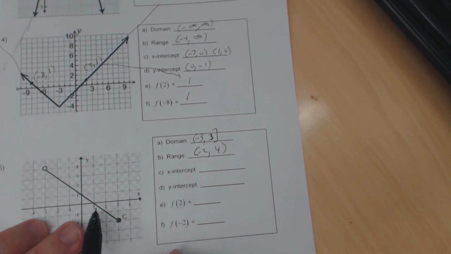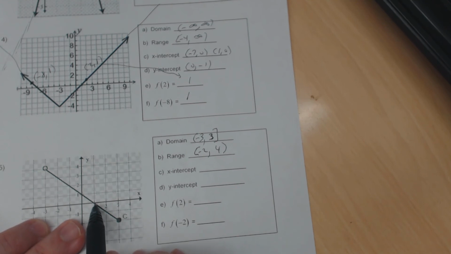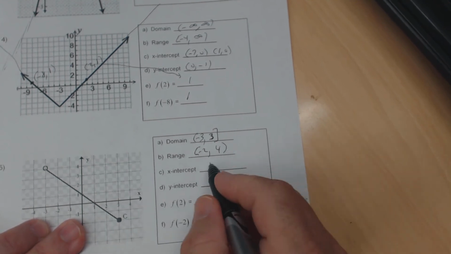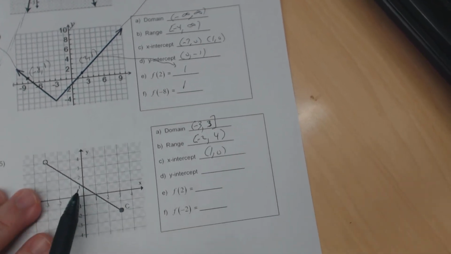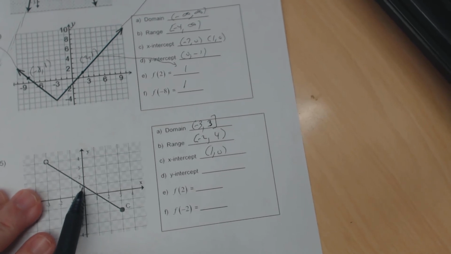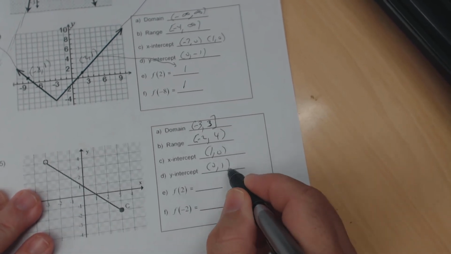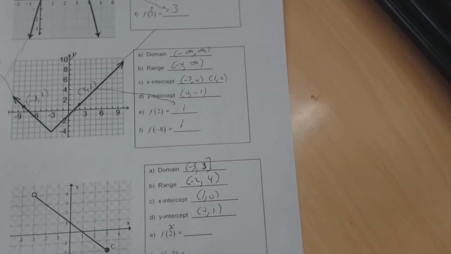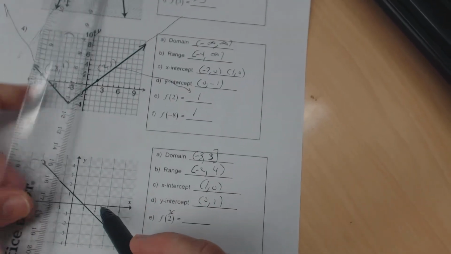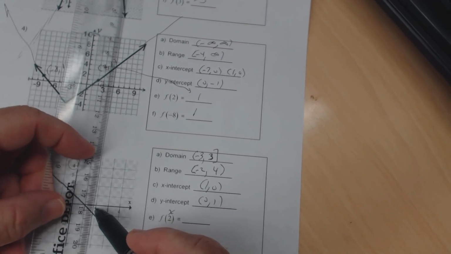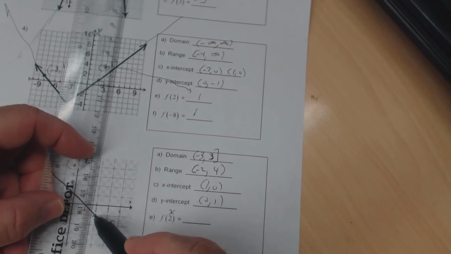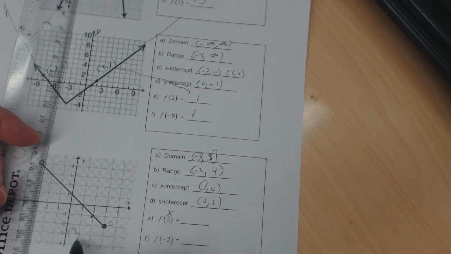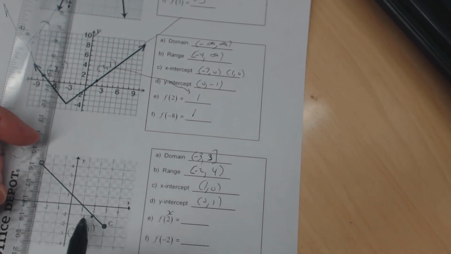All right, the x-intercept, here's the only x-intercept I see, and the coordinates here are (1, 0). The y-intercept, here's the only y-intercept I see, and those coordinates are (0, 1). F of 2 means what's the y-coordinate when x is 2. So I find x equal to 2 here. Look at the point, label it. That's (2, -1). So my y-coordinate is negative 1.